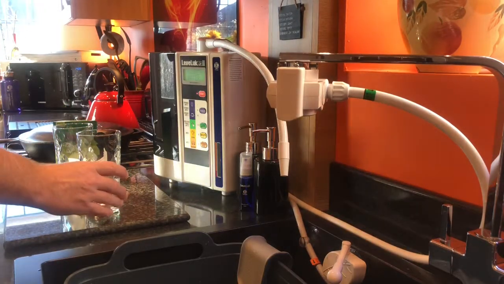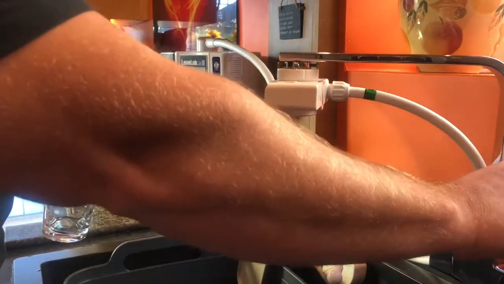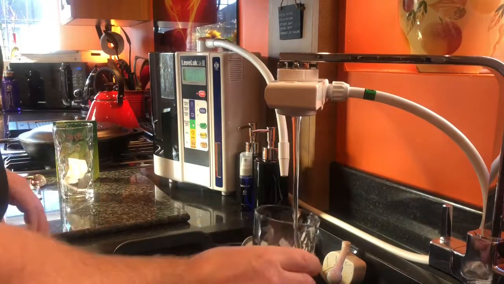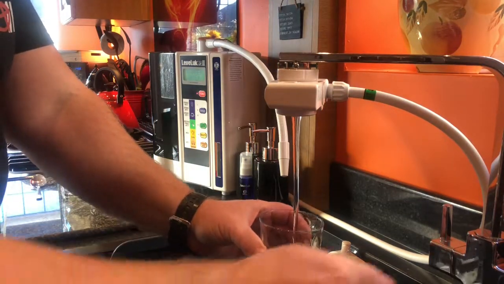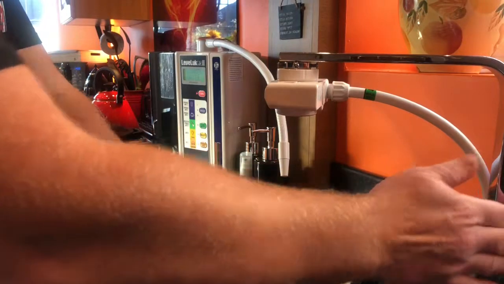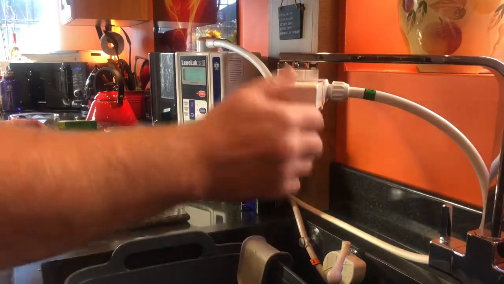So we're going to use tap water for this one. Cold tap water. And for this one we're going to use Kangen water.